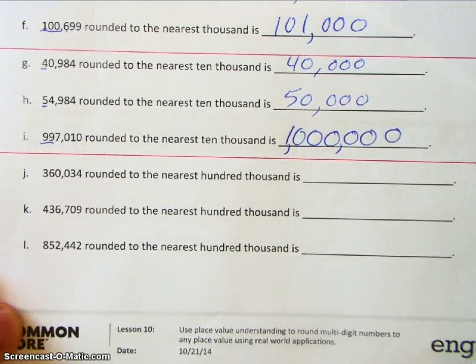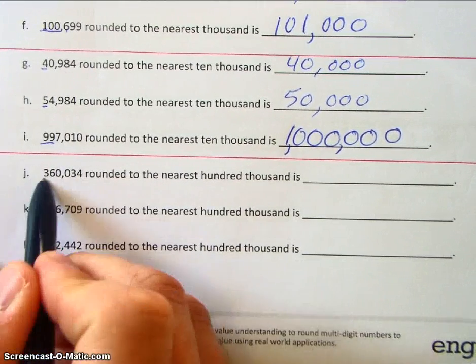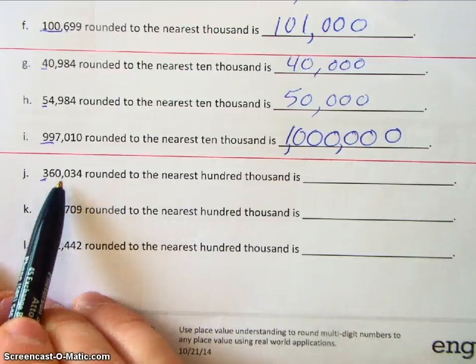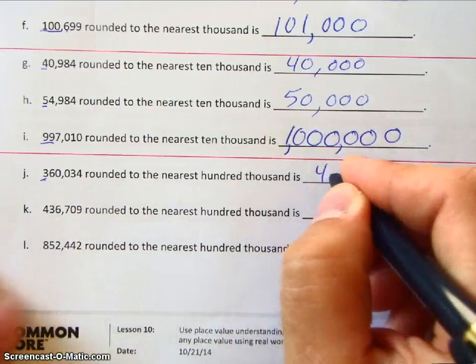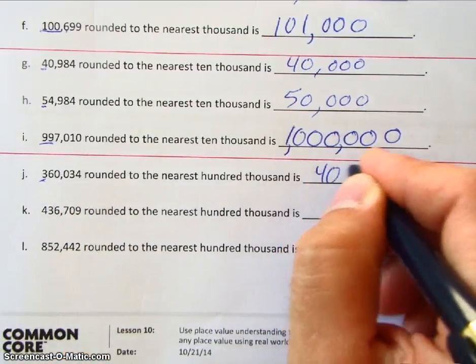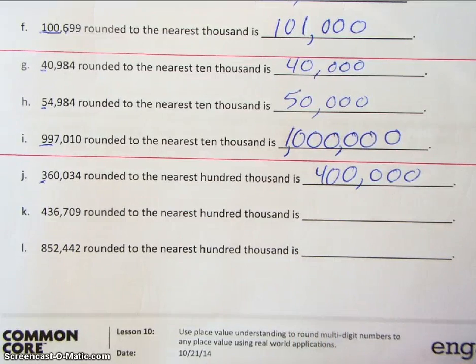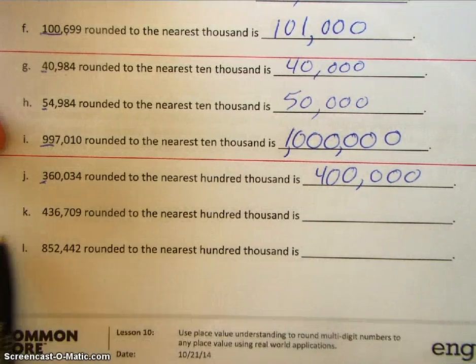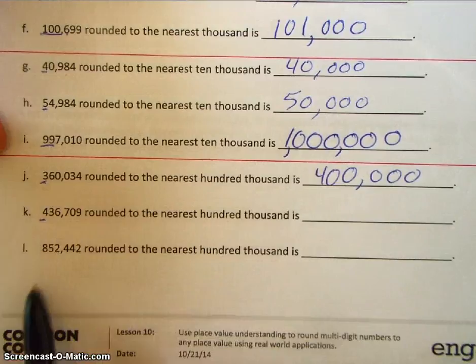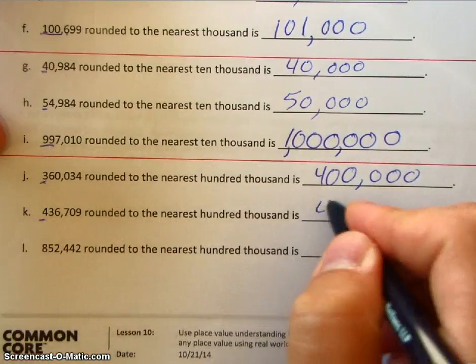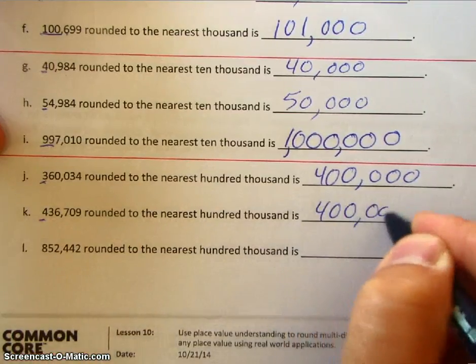Finally, we're looking at the 100,000s place. So we have 300,000s. 6 in the 10,000s place tells us to go up to 400,000. Next, we have 400,000s. 3 in the 10,000s place tells us to go down to 400,000.